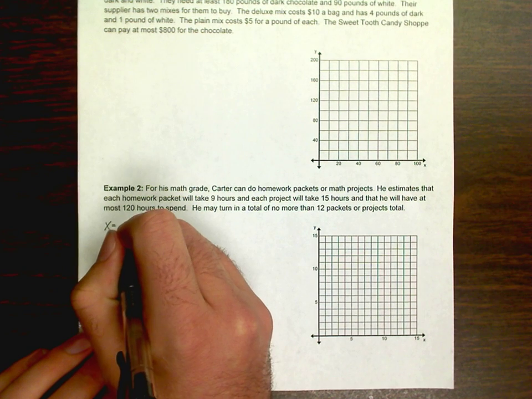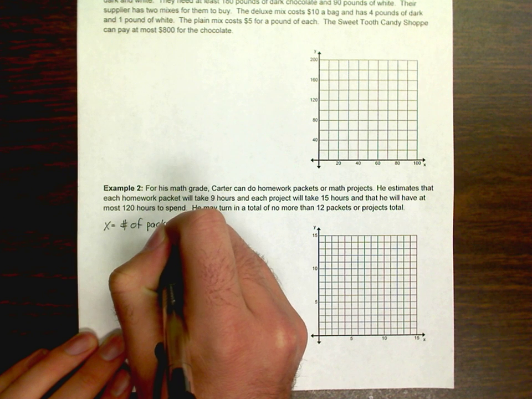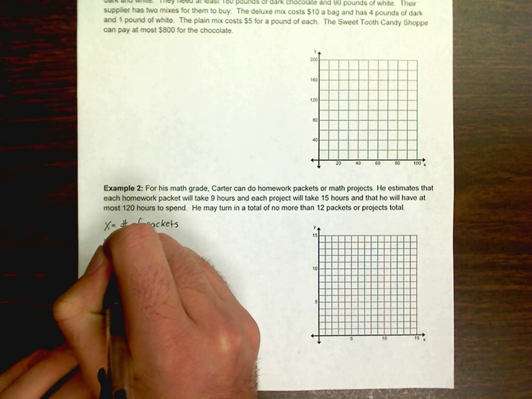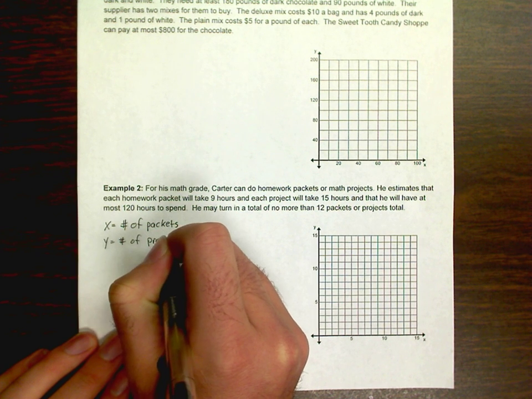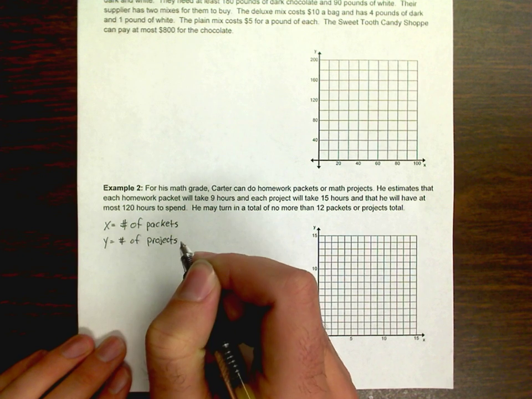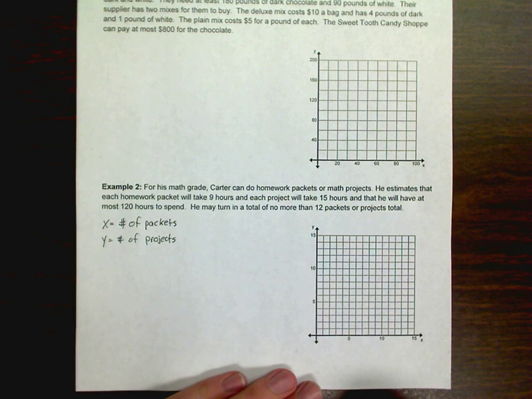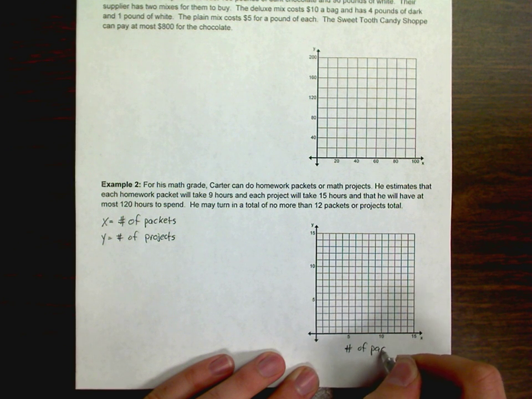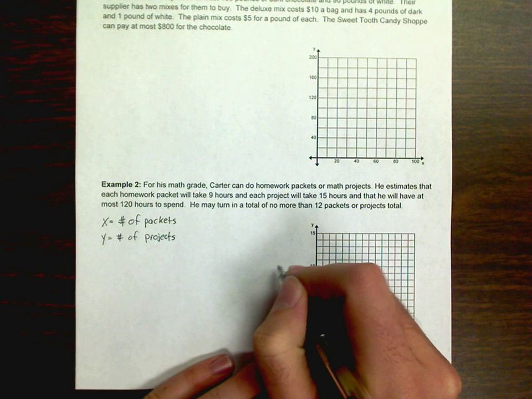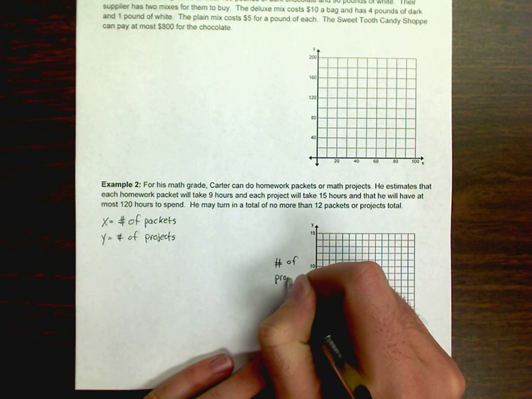So I'm going to say let's have X equal to the number of packets, and I'm going to have Y be equal to the number of projects. Now even though I've labeled them here, it's a good idea to label them on your axes as well, just so when we're graphing some things you can keep it straight. So I'm going to put down here number of packets, and here is number of projects.